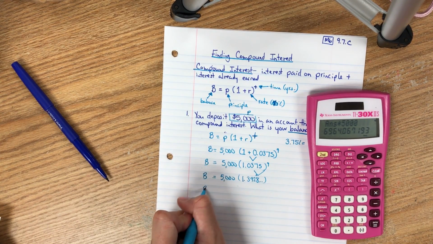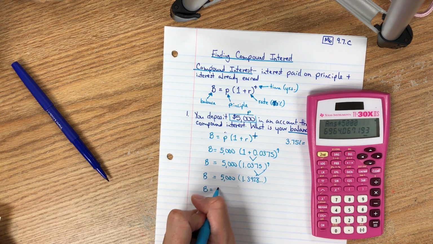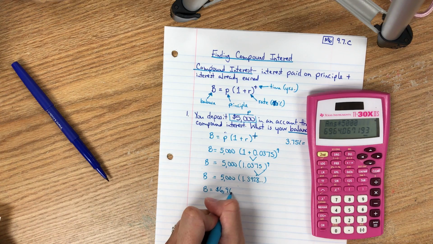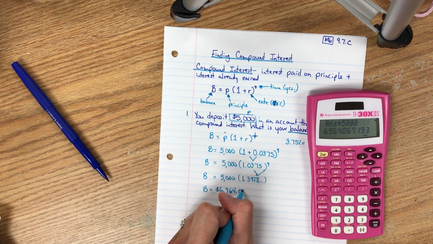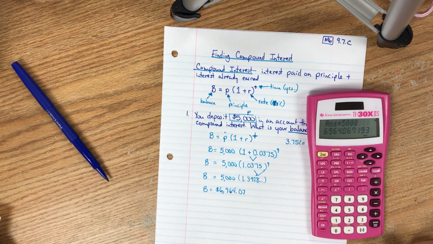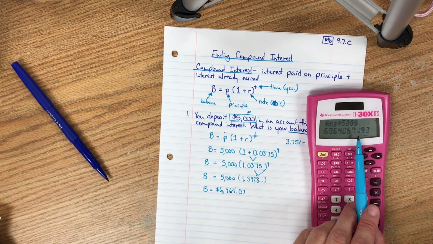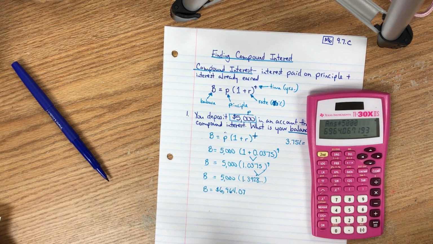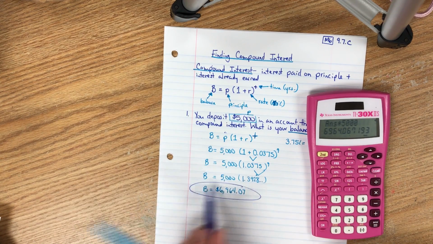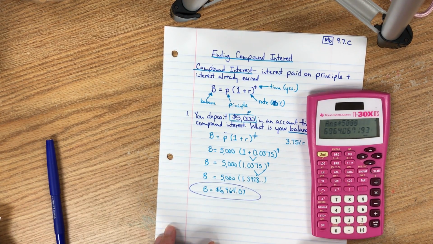And so my balance at the end of 9 years, this is quite a good interest rate, I will have $6,964.07. It's money, so we're always going to round to the hundredths place, to the pennies. And the 7, remember, is going to make the 6 round up. And so that is the balance on my account. Okay.